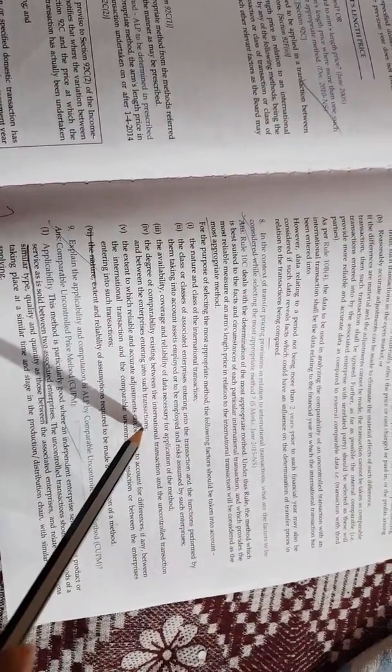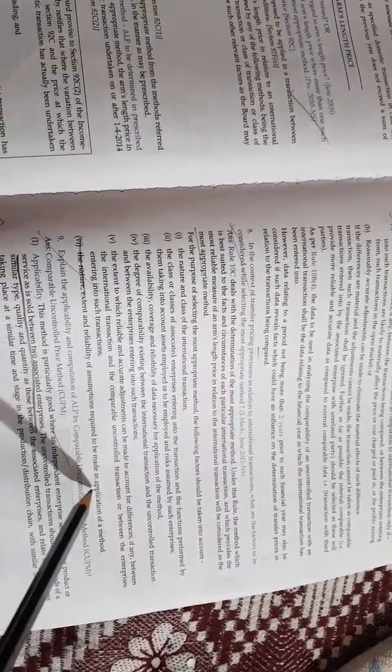and then we have studied how to choose the most appropriate method, what are the features, what are required. So first thing is the nature and class of international transaction, and the associated enterprise, and the availability of data resources, and then the degree of comparability, extent to which adjustments are required to be made, and the assumptions.